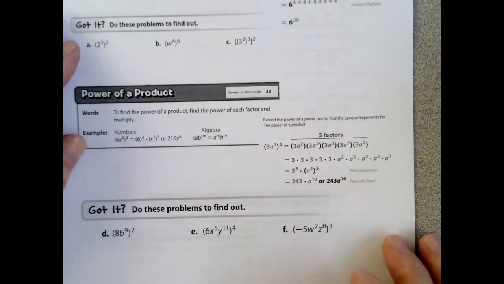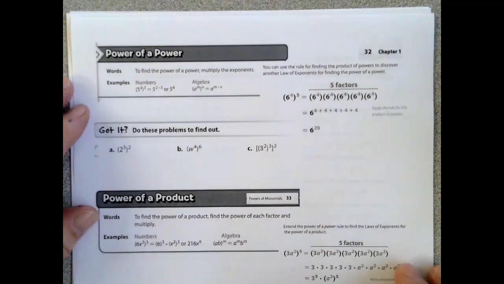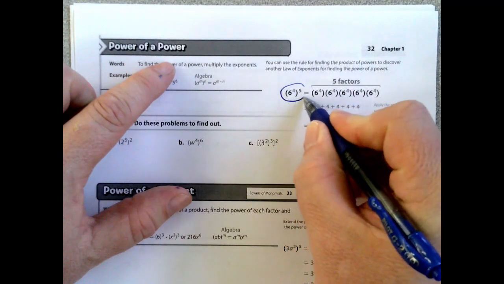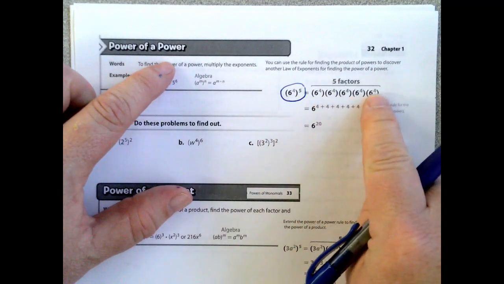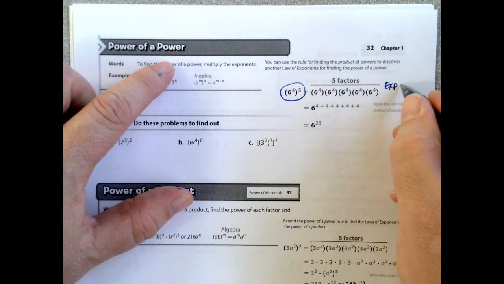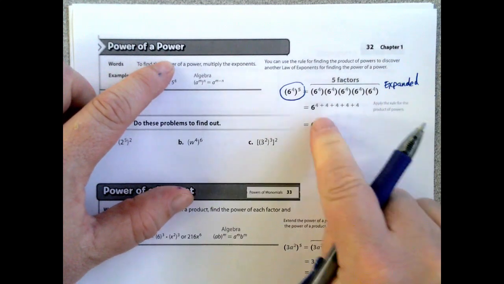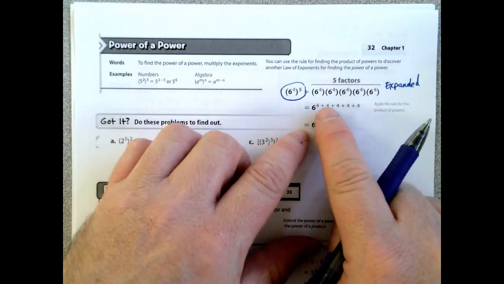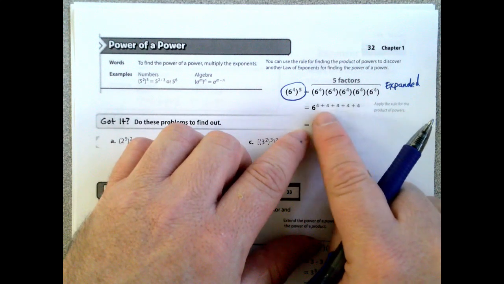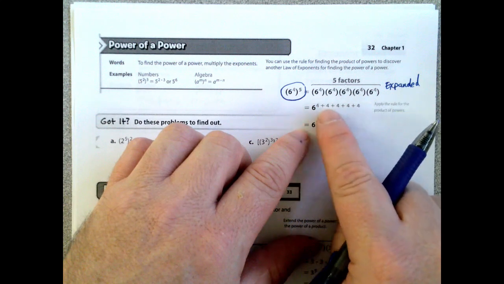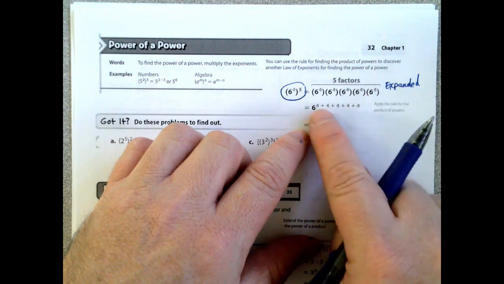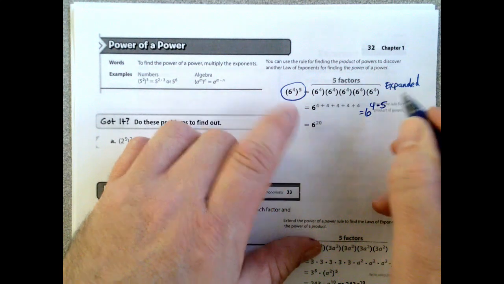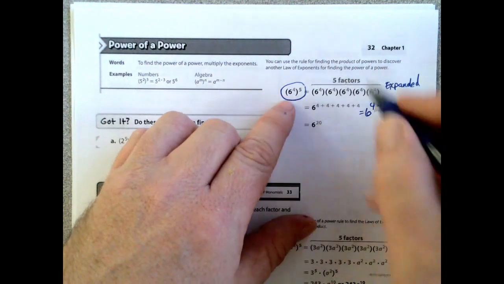We're almost wrapping up here. We're going to wrap it up fast. Power to a power. Again, power raised to a power. This is it expanded. If you expanded it out, you'd be applying the addition rule. But instead of having to do that, 4 plus 4 plus 4. What is 4 plus 4 plus 4 plus 4 plus 4? It's 4 times 5. So you end up multiplying the exponents.